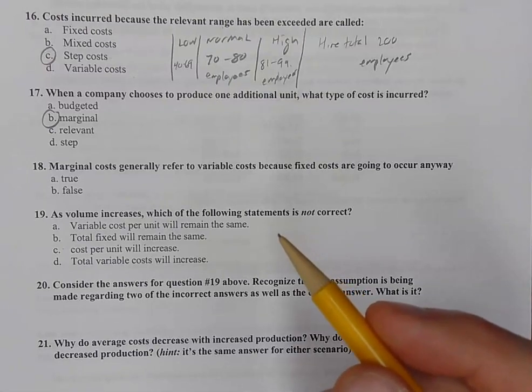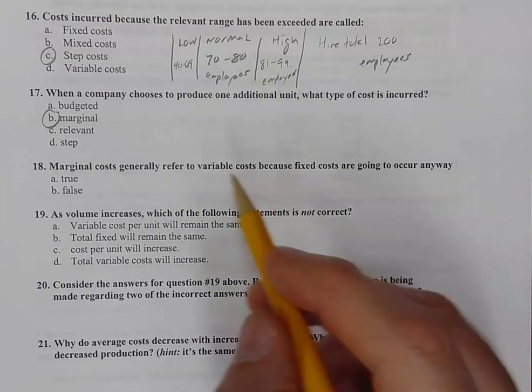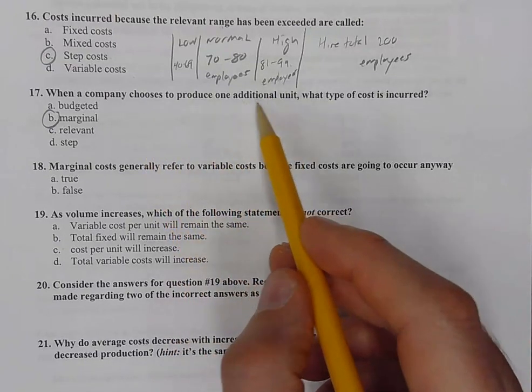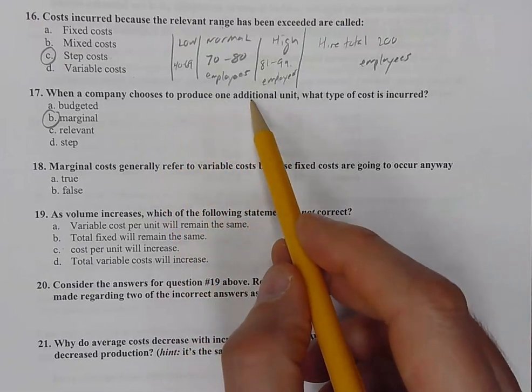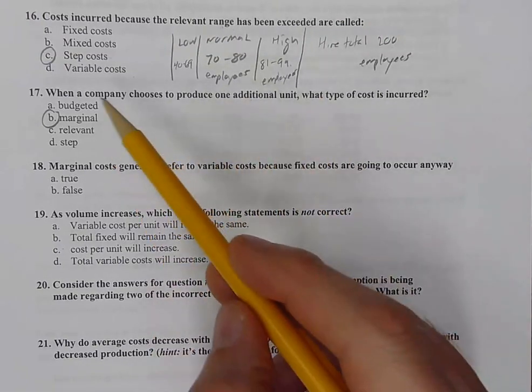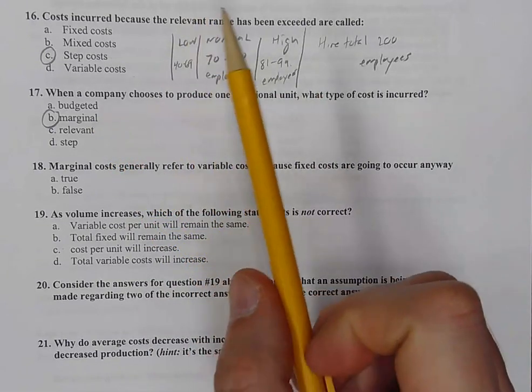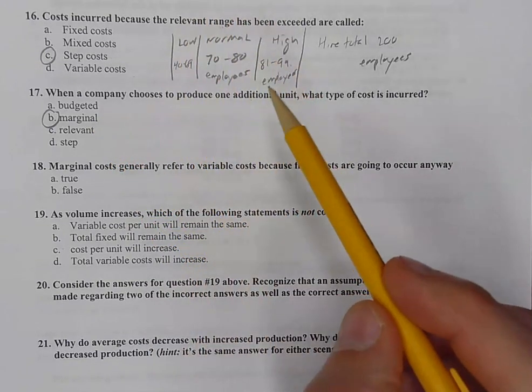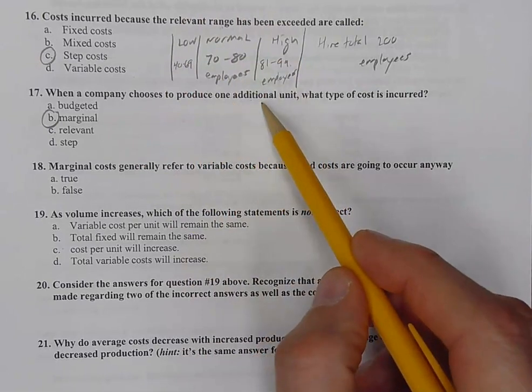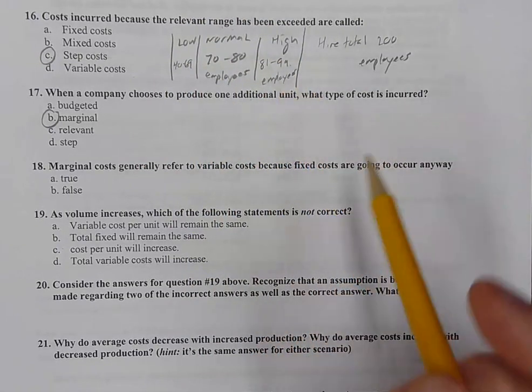So if you don't like taxes, then you can just recall that whenever we choose to make an additional unit, we call that a marginal cost. We do not incur that cost if we choose not to produce the one additional unit.